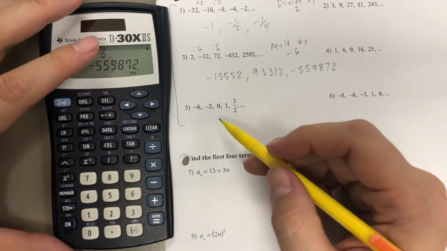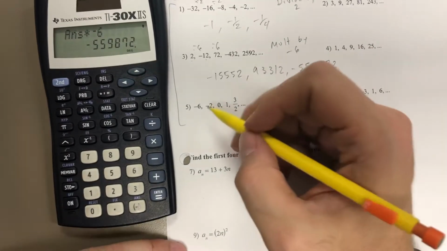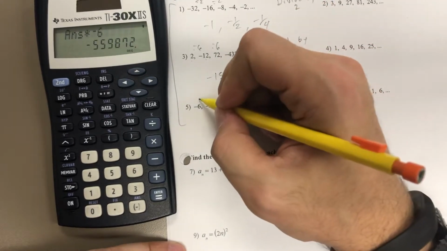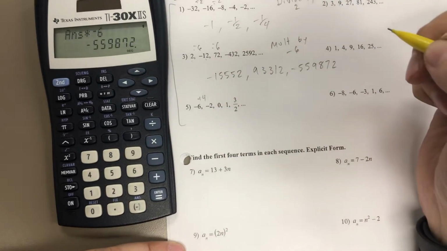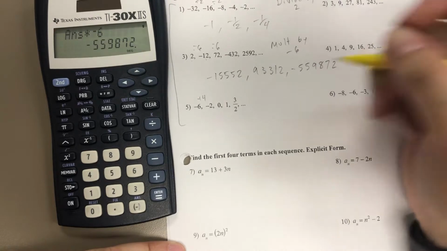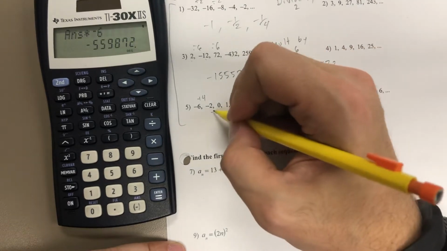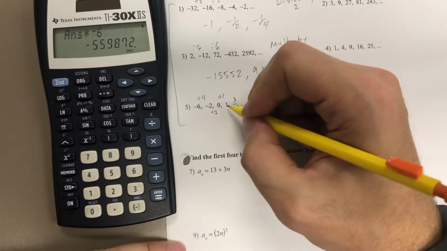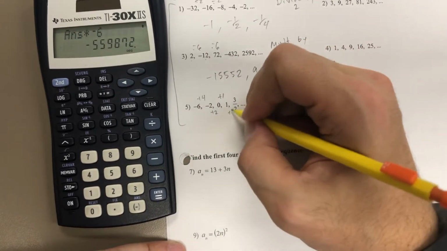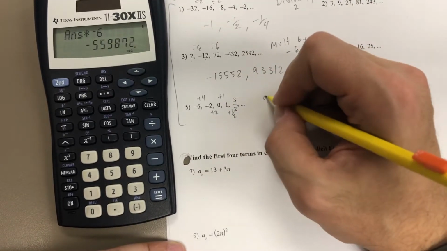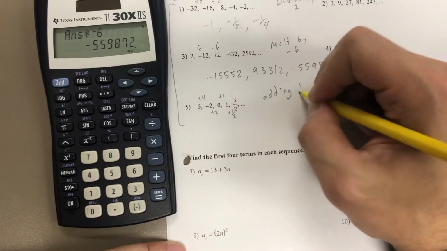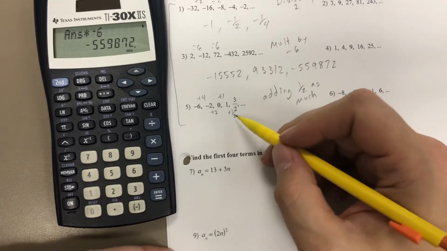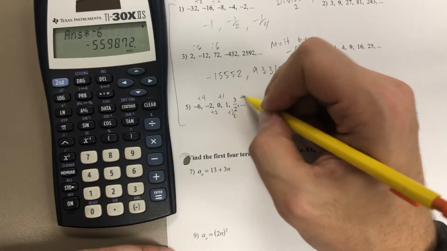All right, and then let's see this pattern. So negative 6 to negative 2, we are adding 4. Negative 2 to 0, we're adding 2. 0 to 1, we're adding 1. 1 to 1.5, we're adding 1/2. So it looks like we're adding half as much each time. So the next number, half of 1/2 is 1/4, so we're adding on 1/4.